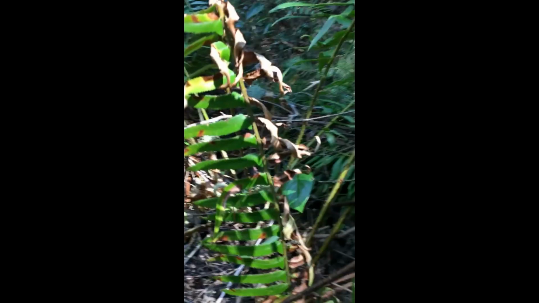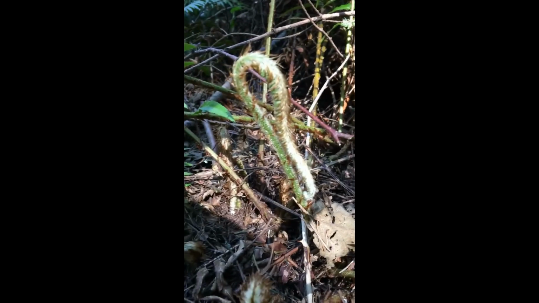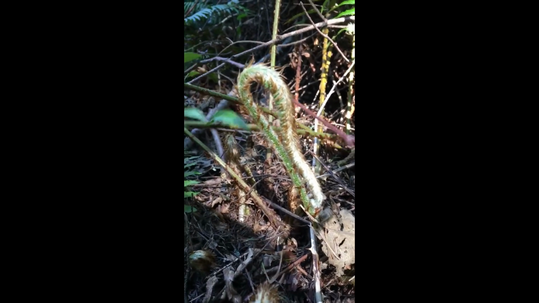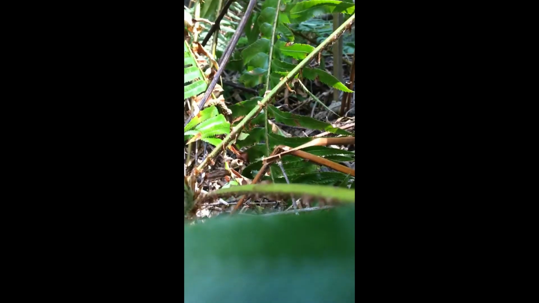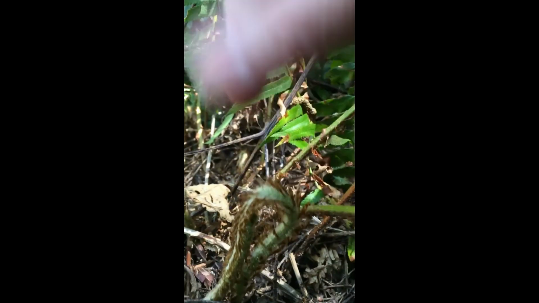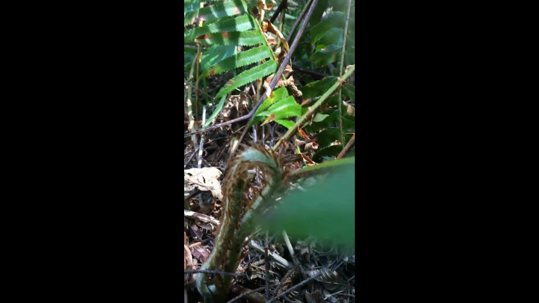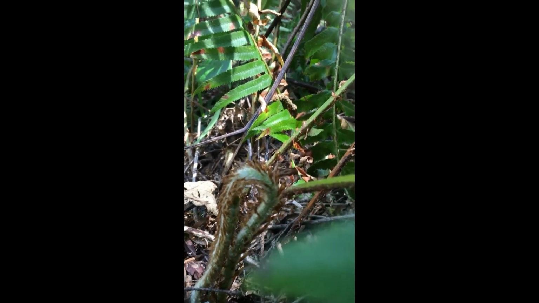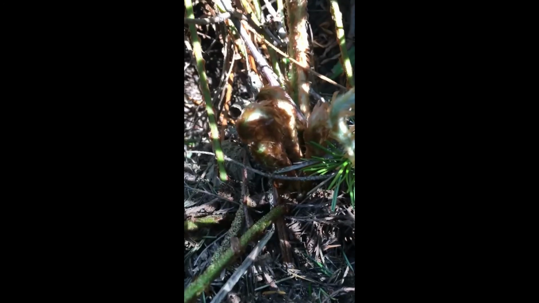We also have a couple of fiddleheads of the new fronds that are unfurling here. So when they're still curled up, you can see them. There it is. Uncurling. That's the fiddlehead. A couple more down in here. Shades a little bit getting on them.